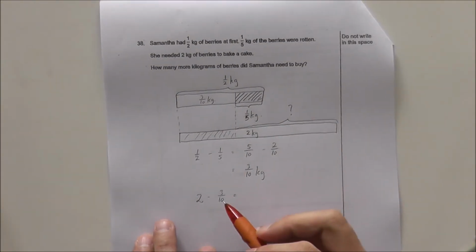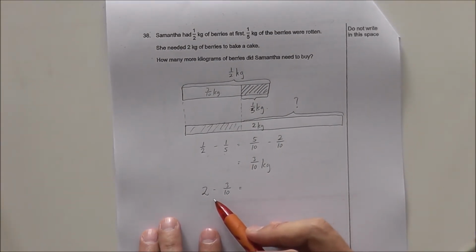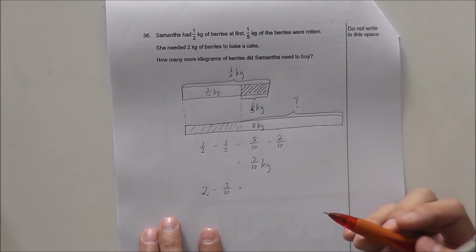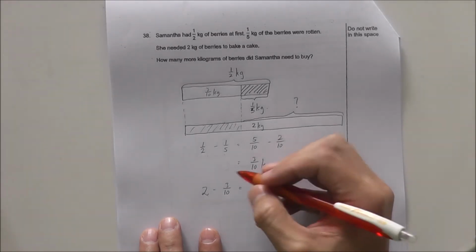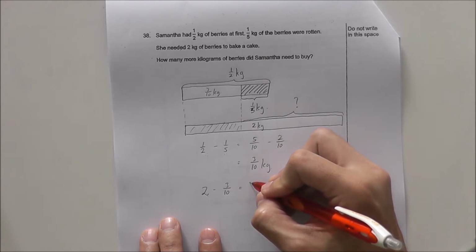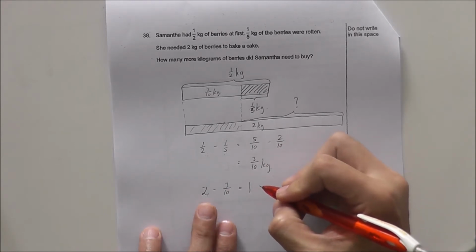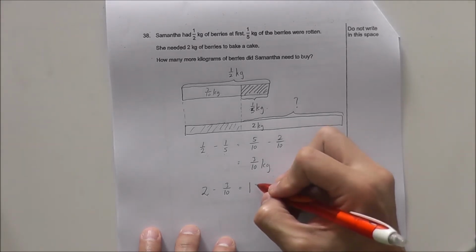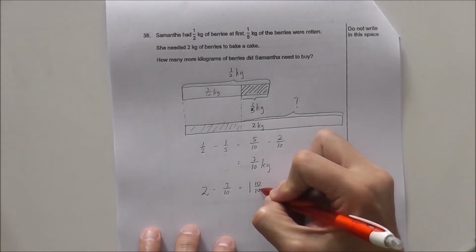Okay guys, this is the part that students might have a bit of problem with, because this is a whole number. How do you take a whole number minus a fraction? So we borrow 1. From this 2, I borrow 1 whole, so I'm left with 1 whole, and the other 1 whole I change to a fraction, which will be 10/10.